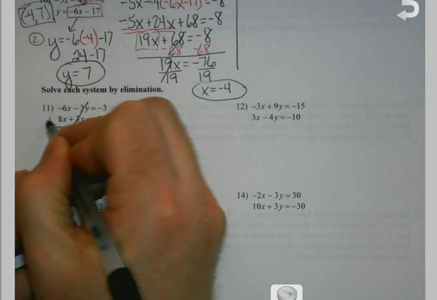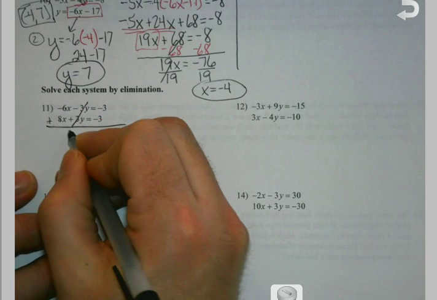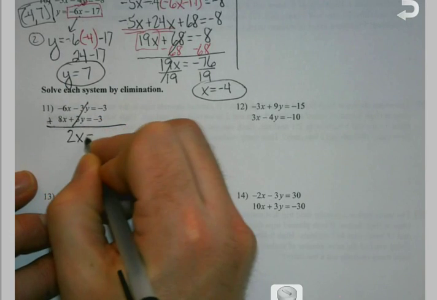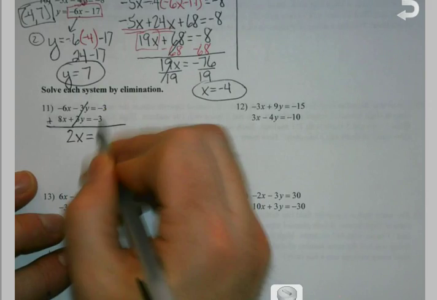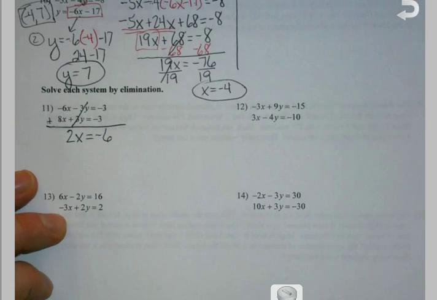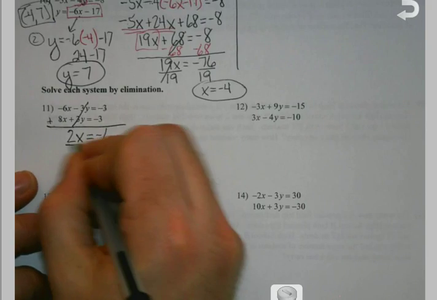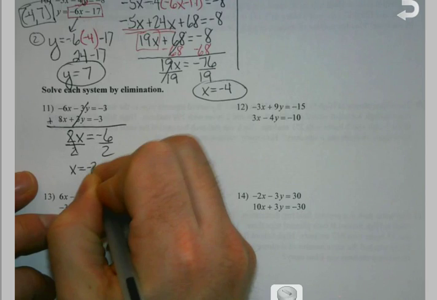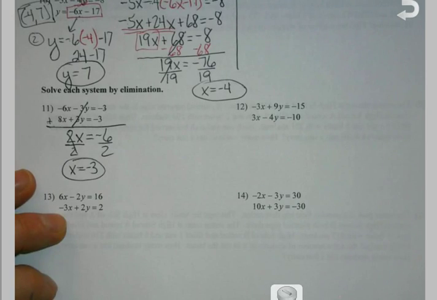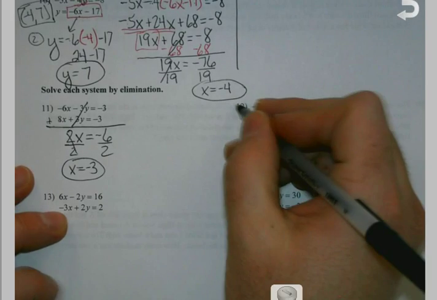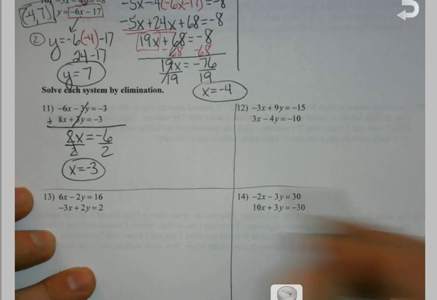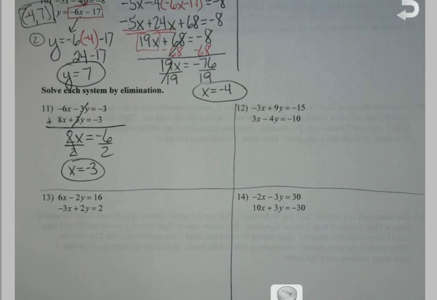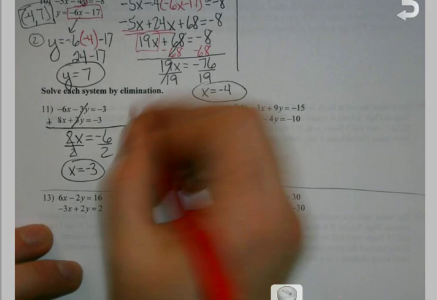And I'm just going to add down. Negative 6 plus 8 is 2x. Negative 3 plus negative 3 is negative 6. That's nice. No distributing, no like terms, no nothing. I just got to divide by 2 and I'm going to have a variable already. But again, there's 2 variables, so I'm not quite done yet. Typically what we'd been doing is we kept taking the top equation and working with it. And I'm just going to keep doing that.